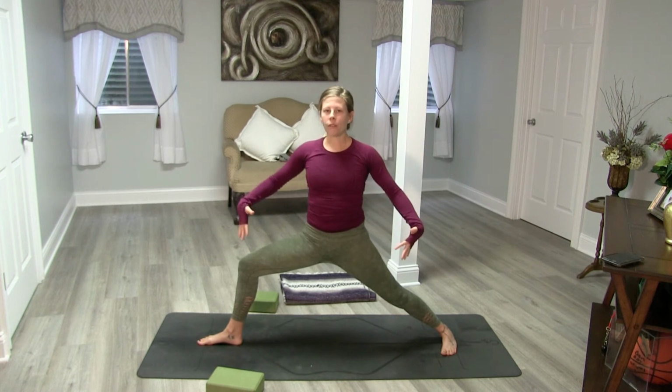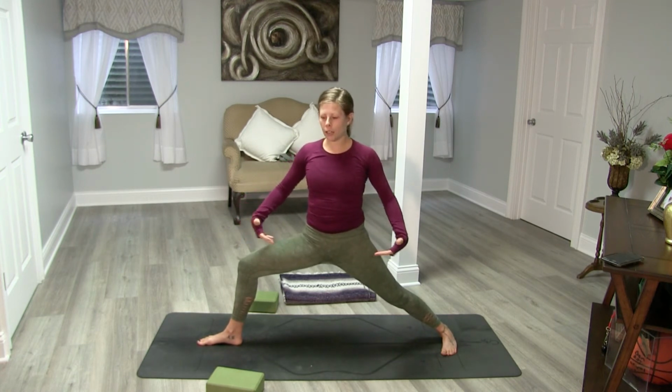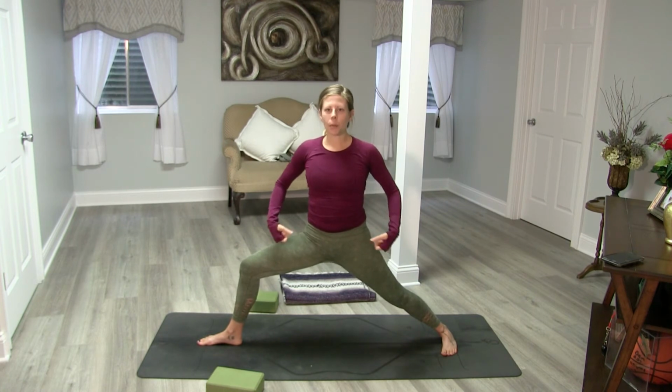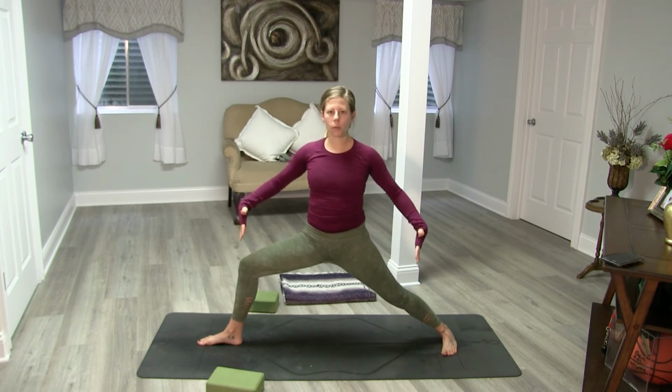But again, all of these movements are very subtle and energetic, not like a forcing, but just like, okay, I feel contact with my feet. Okay, I feel them energetically moving toward one another.